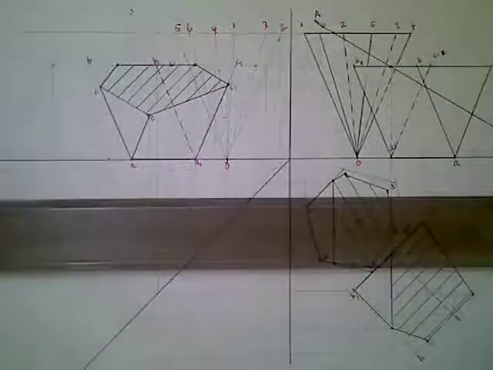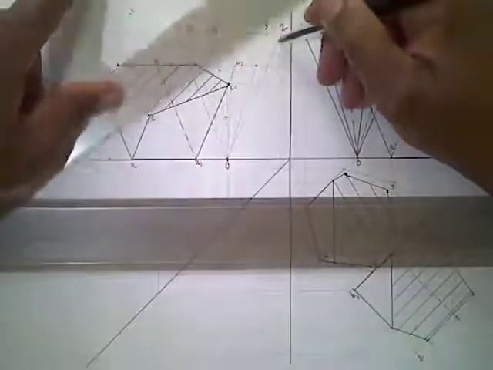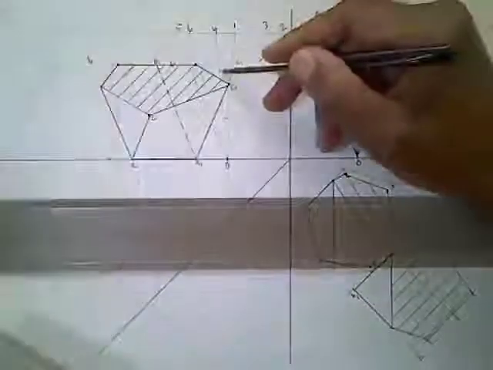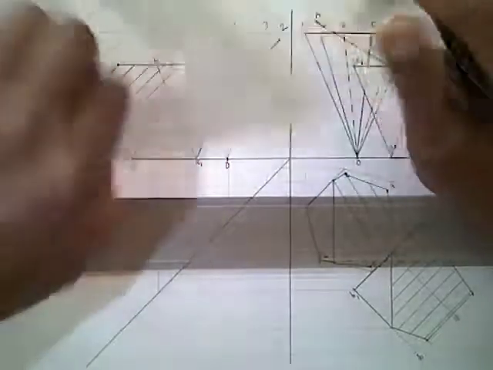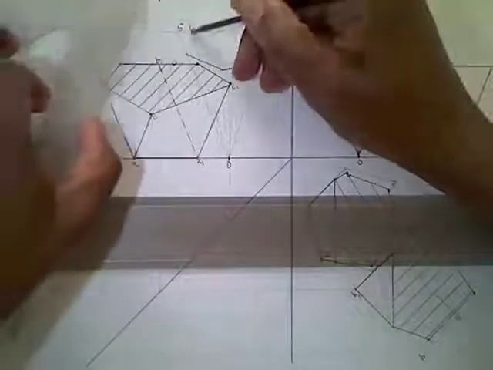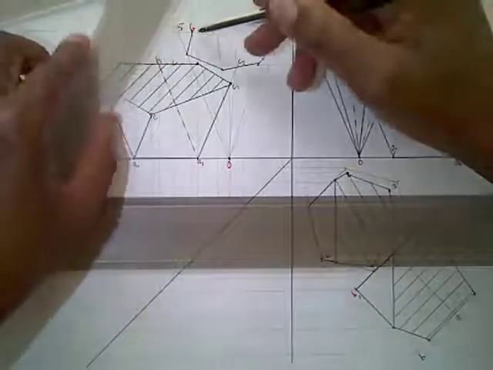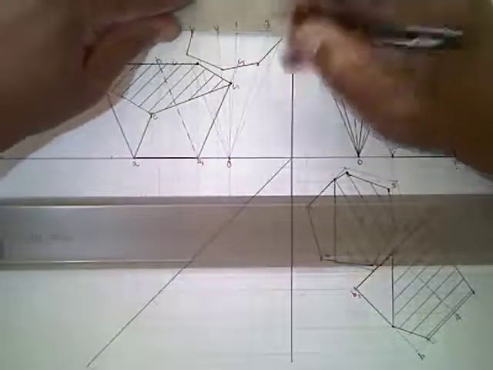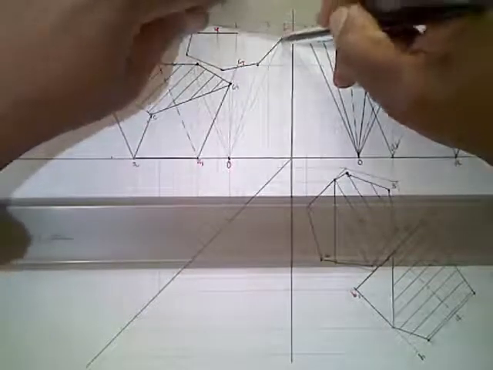Let's join 1 to 2, 3, 4, 5, as you have numbered. From 2, you will want to go to 3. From 3, there is a cut of 4. Go to 4. From 4, I go to 5. From 5, 6 has not been cut, so I go to where 6 starts. And then from 6, we go back to 1. From 6 to 1. 1 to 2.